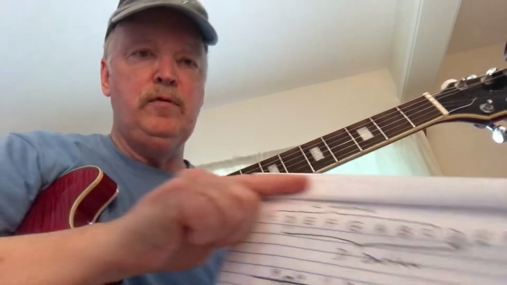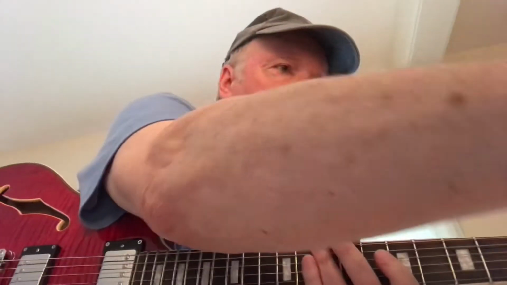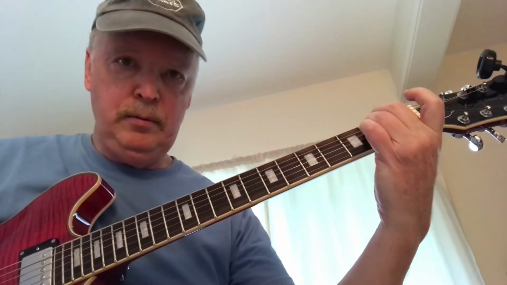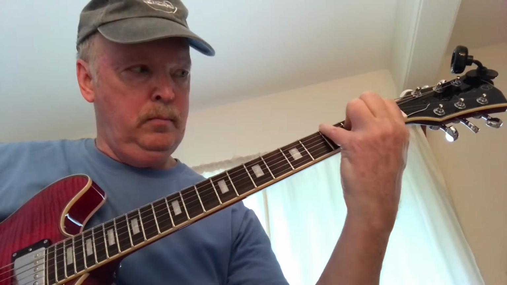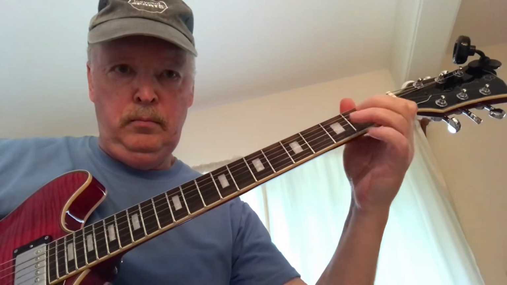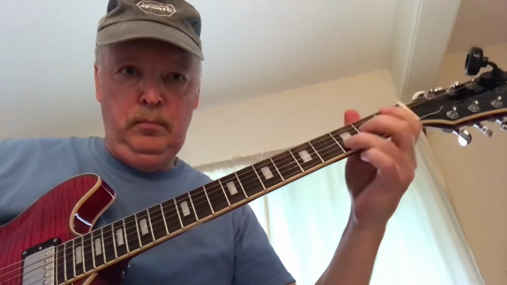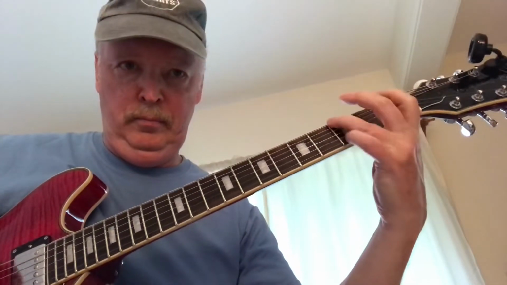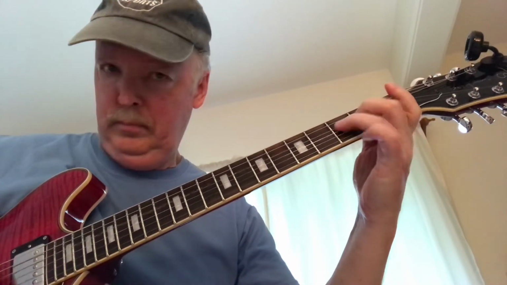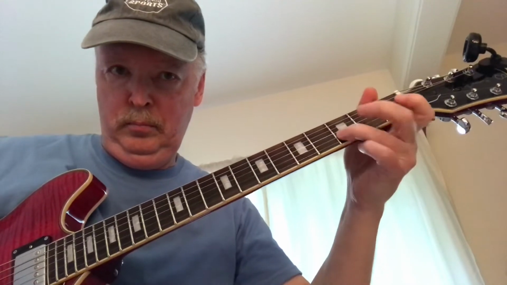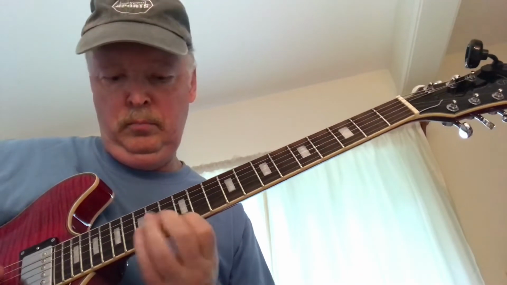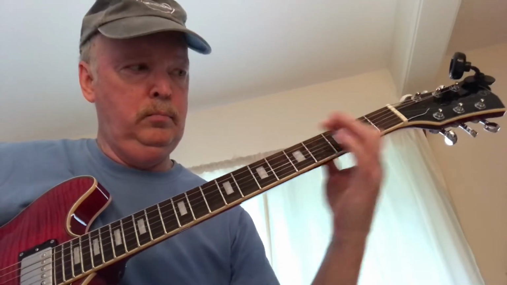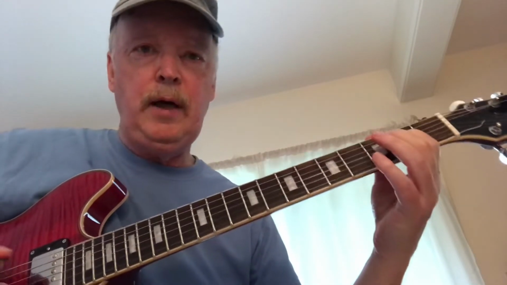And the Phrygian mode is used for minor chords. So if you think of an E minor down here in open position, okay, so that's the sound of Phrygian. So it's very kind of exotic sounding.